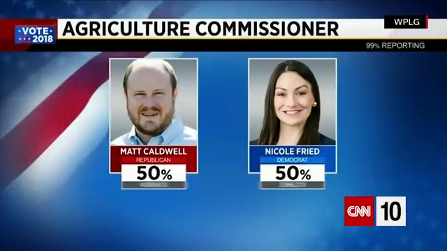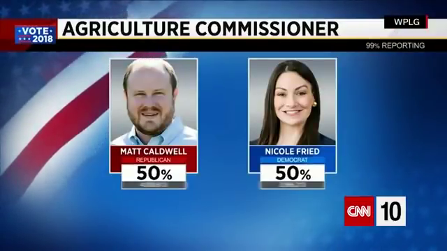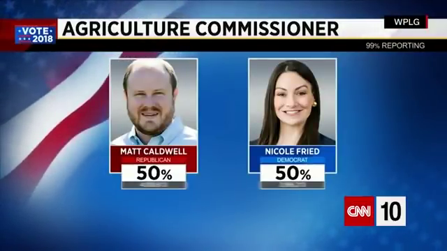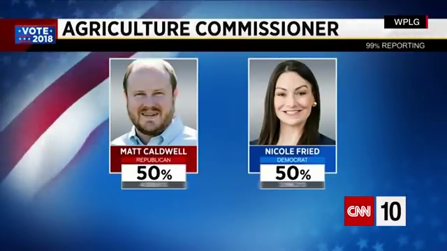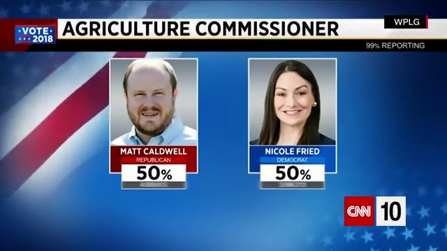In the race for Florida's U.S. Senate seat, current Governor Rick Scott, a Republican, had about 12,500 more votes than current Senator Bill Nelson, a Democrat. And in the race for Florida's Agriculture Commissioner, candidate Nikki Fried, a Democrat, had about 5,300 more votes than candidate Matt Caldwell, a Republican. Florida's doing a mandatory recount because the margins of leadership in all 3 of these contests is under 0.5%.